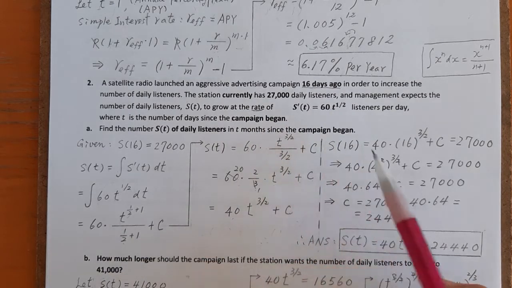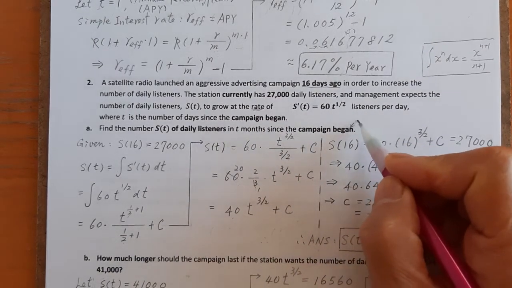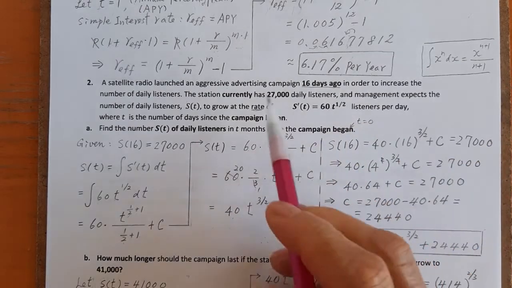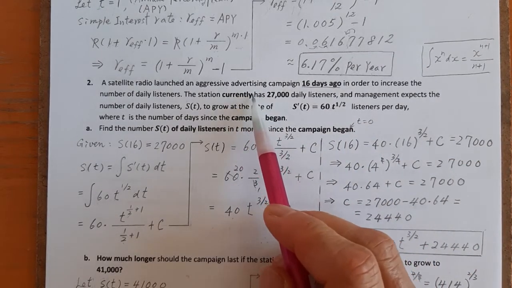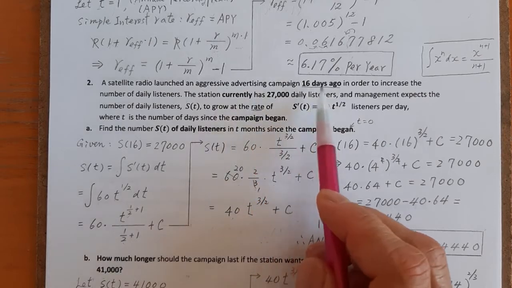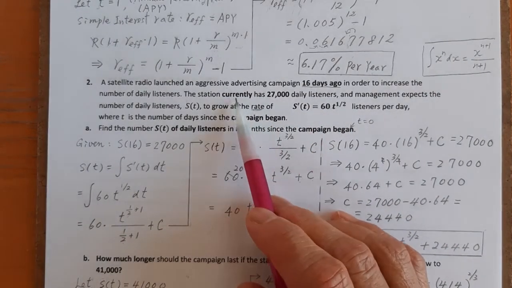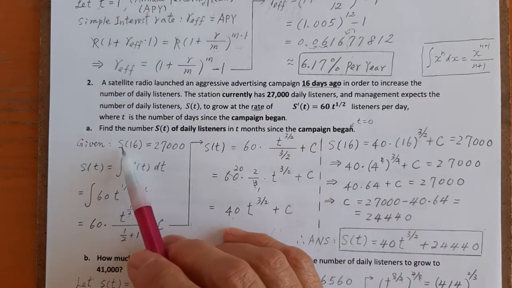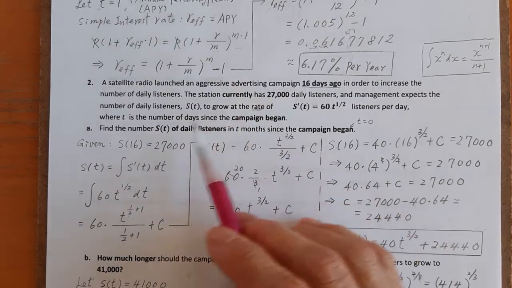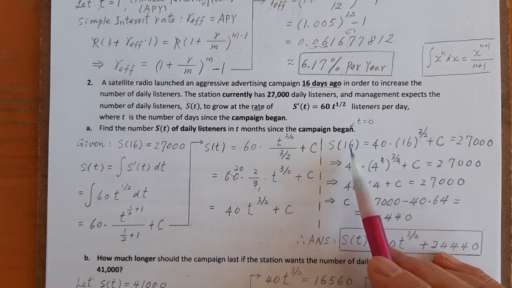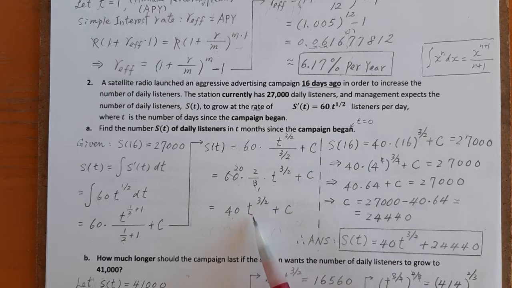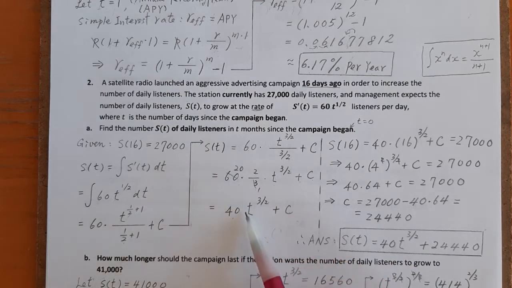Right now is 16 days after, so t equals 16. So S of 16 is 27,000. S of 16 we plug in here, t uses 16.